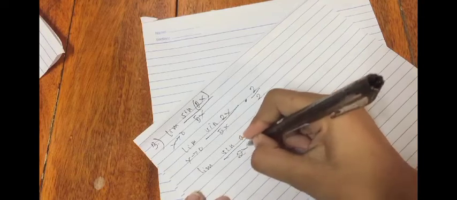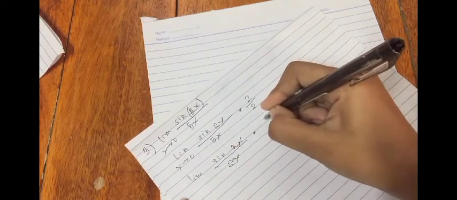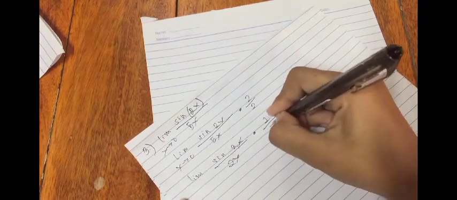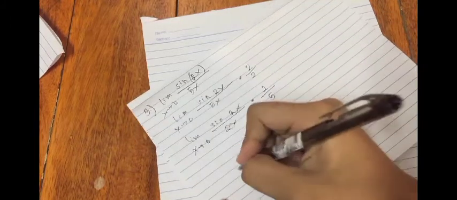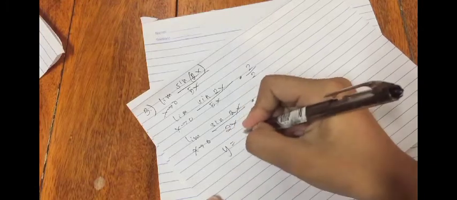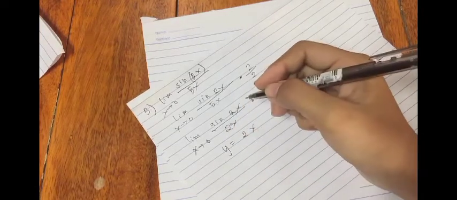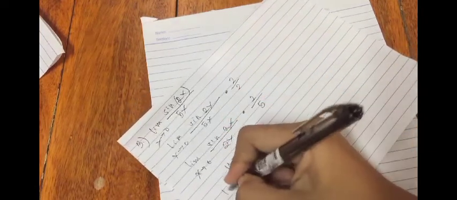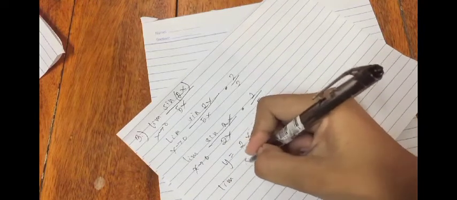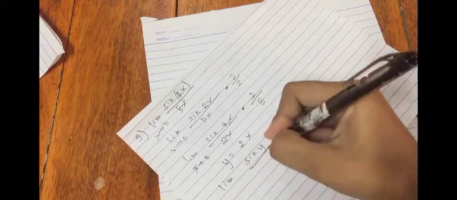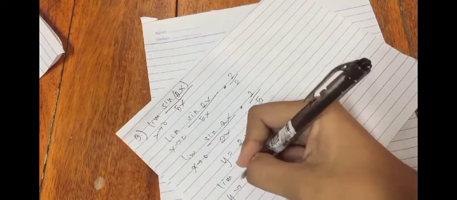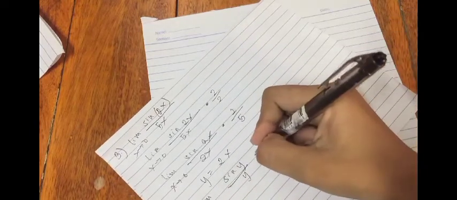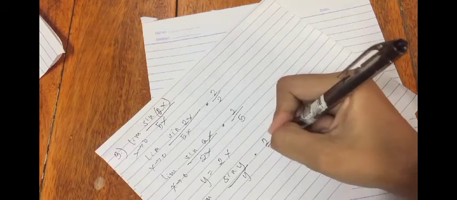So, we have 2x multiplied by 2 over 5, as x approaches 0. So, we have y is equal to 2x. And the limit of sin y over y as y approaches 0, multiplied by 2 over 5.